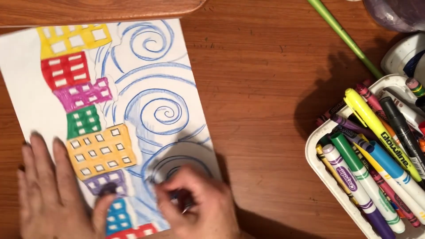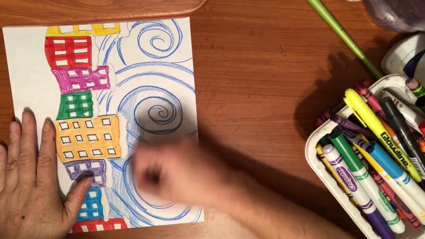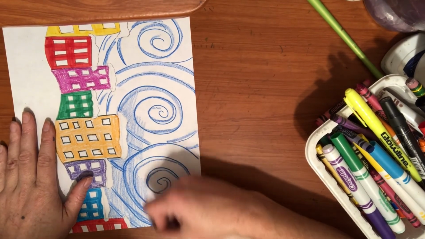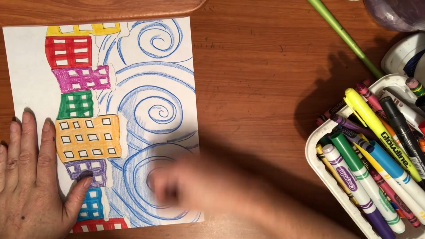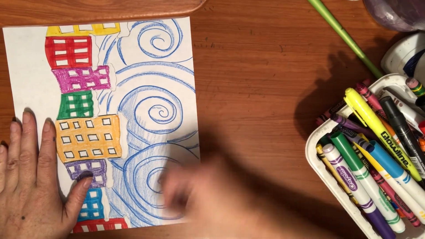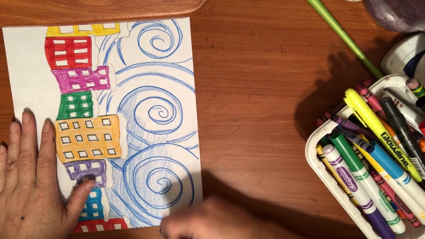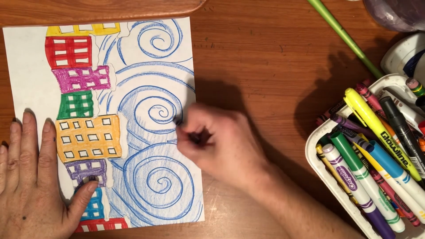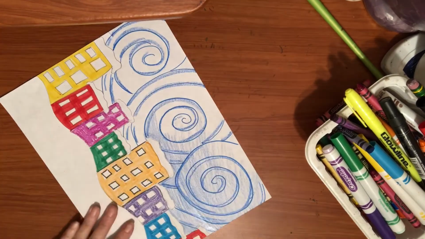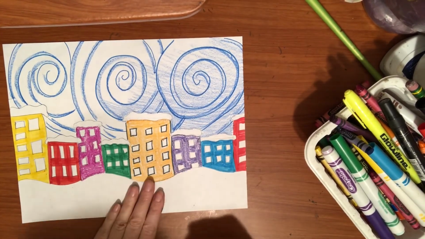And so we're just going to continue coloring lightly with our blue crayon. Lightly, lightly. Filling it in and not leaving any white space up here at all. And this side's starting to look really cool.